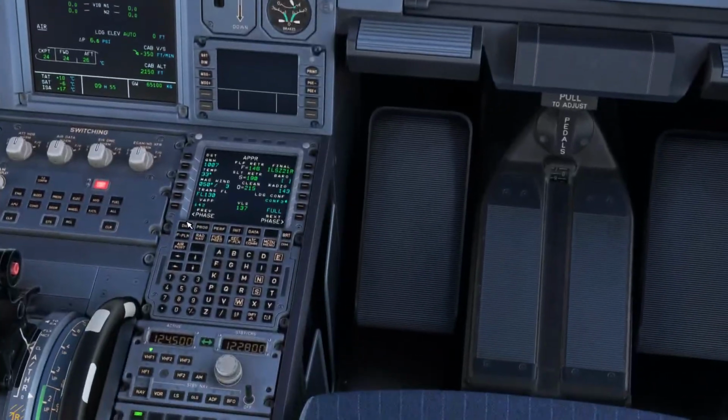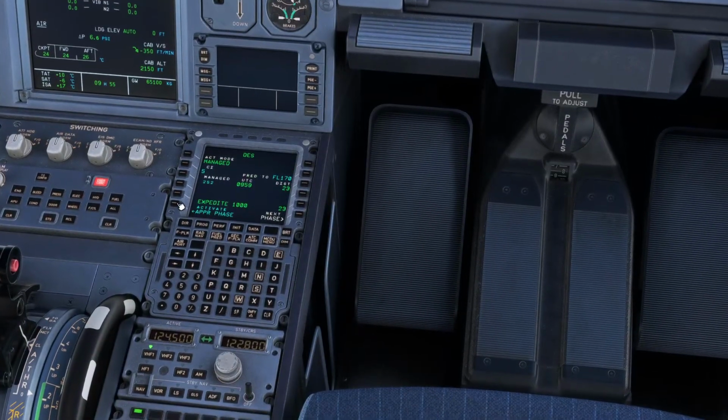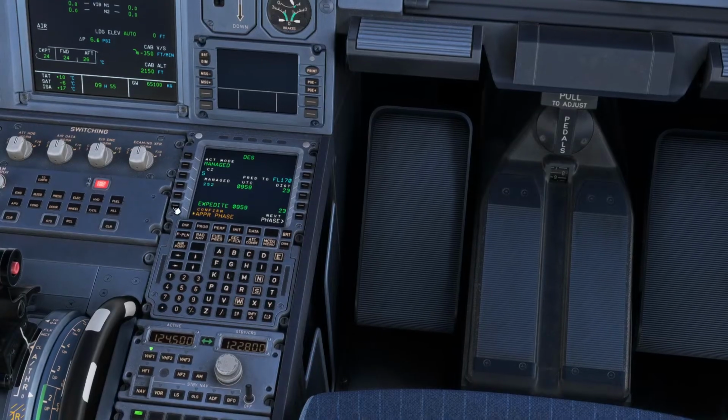Let me activate the approach mode. Direct to Gurok for the Cathay shuttle.